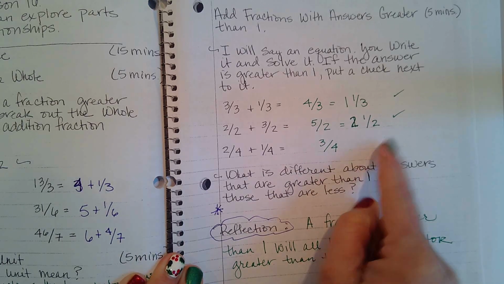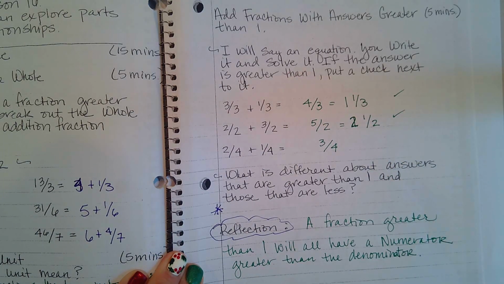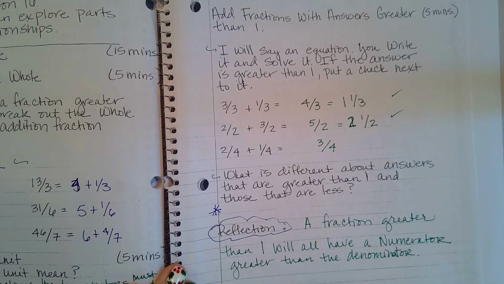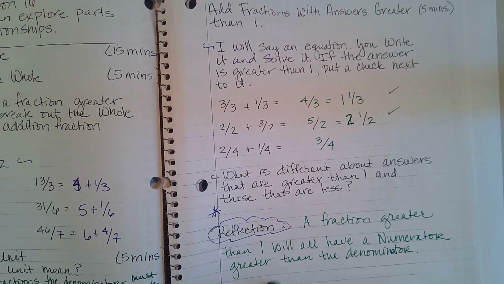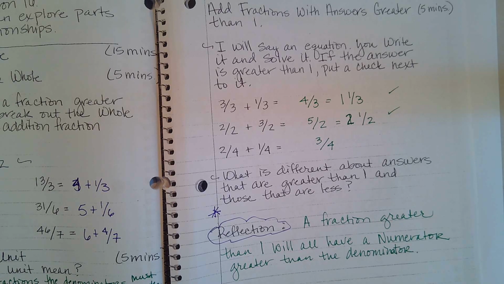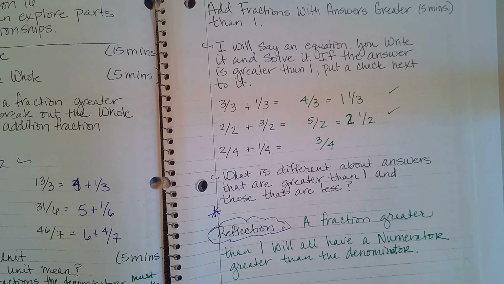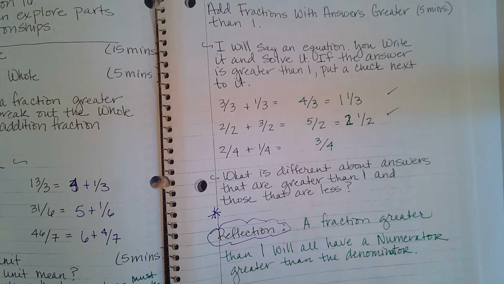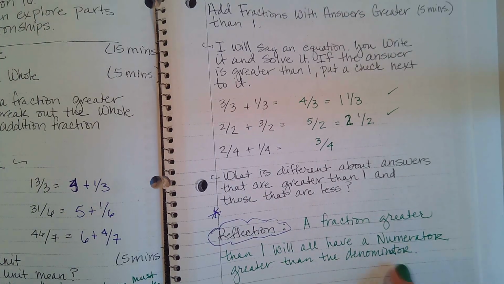So that is it. And then here it says, put a check next to the fractions that are greater than 1. What is the difference about answers that are greater than 1 and those that are less? A fraction greater than 1 will have a numerator greater than its denominator.